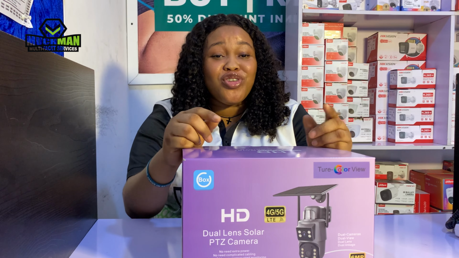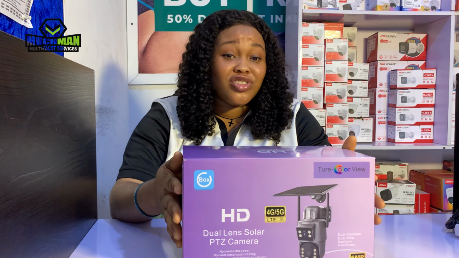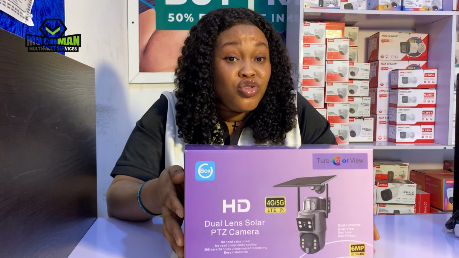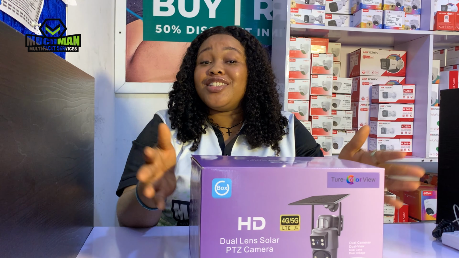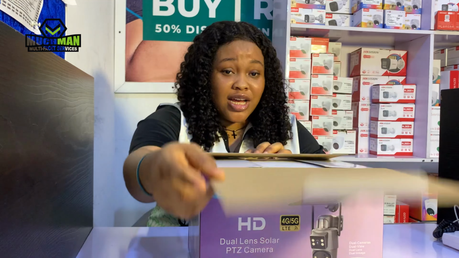Today I'm going to be showing you how to configure a Ubox solar camera. Stay with me, let me show you how the process is being done. First step is to unbox the camera.